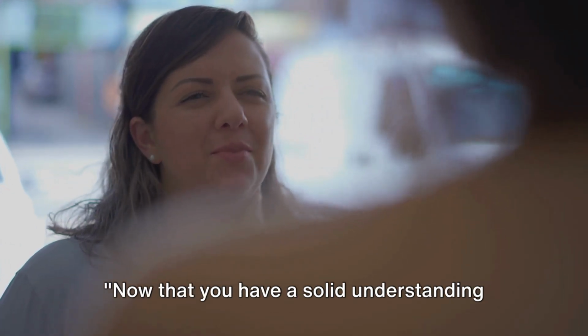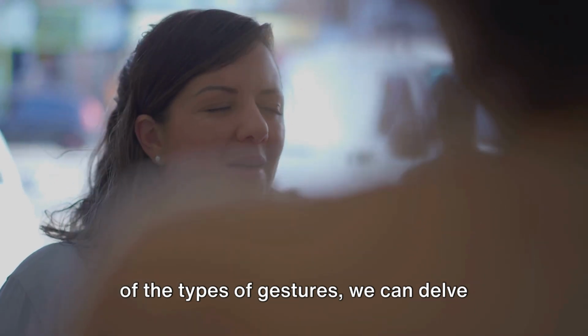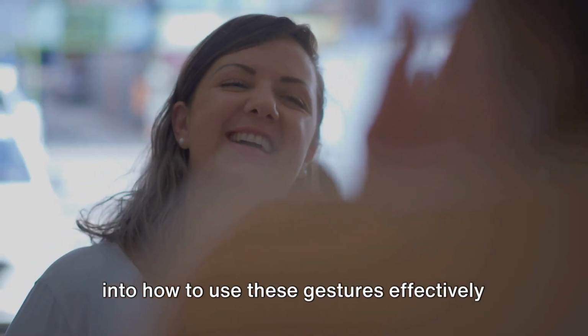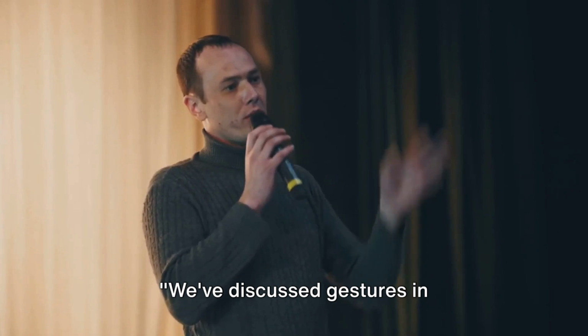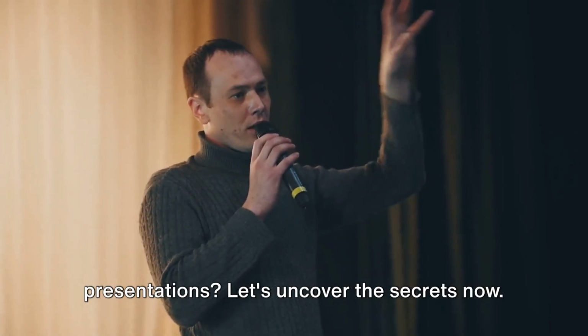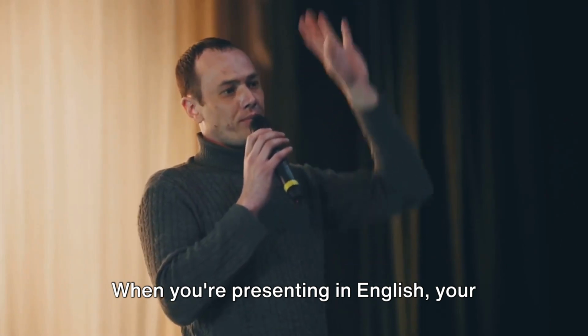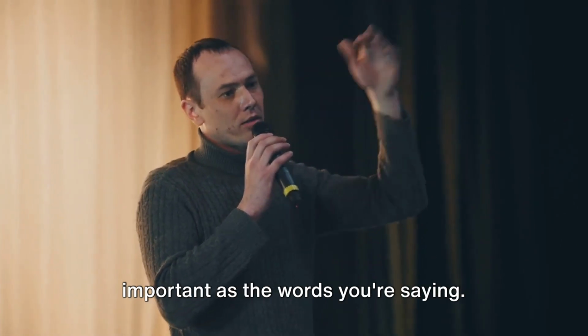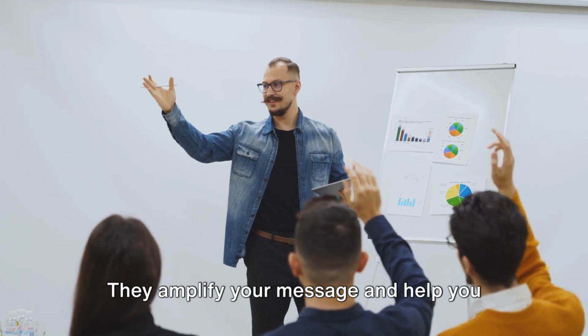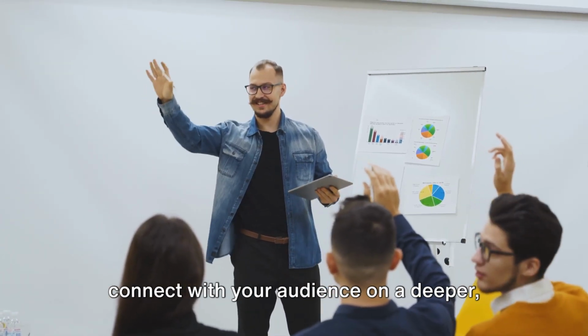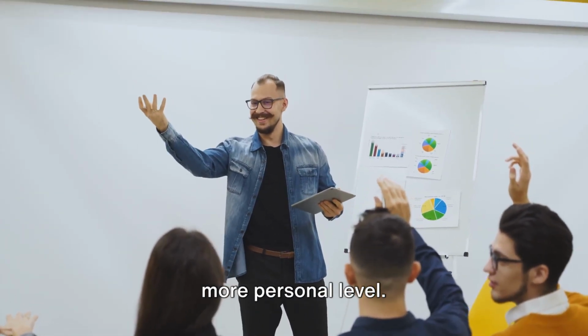Now that you have a solid understanding of the types of gestures, we can delve into how to use these gestures effectively in conversation. We've discussed gestures in conversation, but what about presentations? Let's uncover the secrets now. When you're presenting in English, your body language and gestures can be as important as the words you're saying. They amplify your message and help you connect with your audience on a deeper, more personal level.